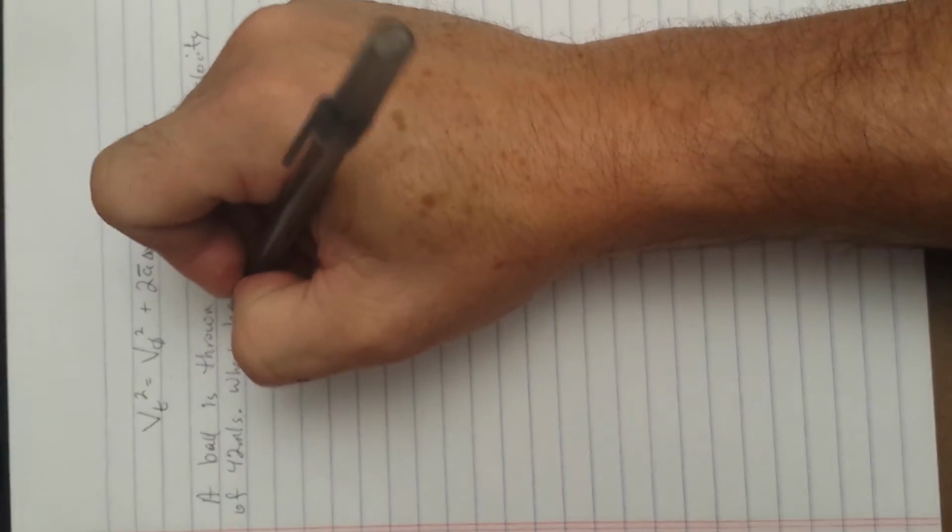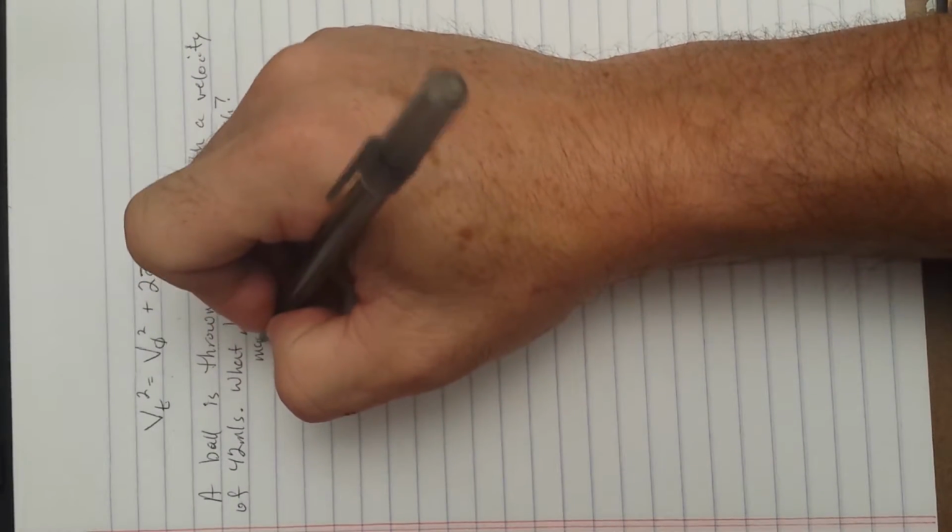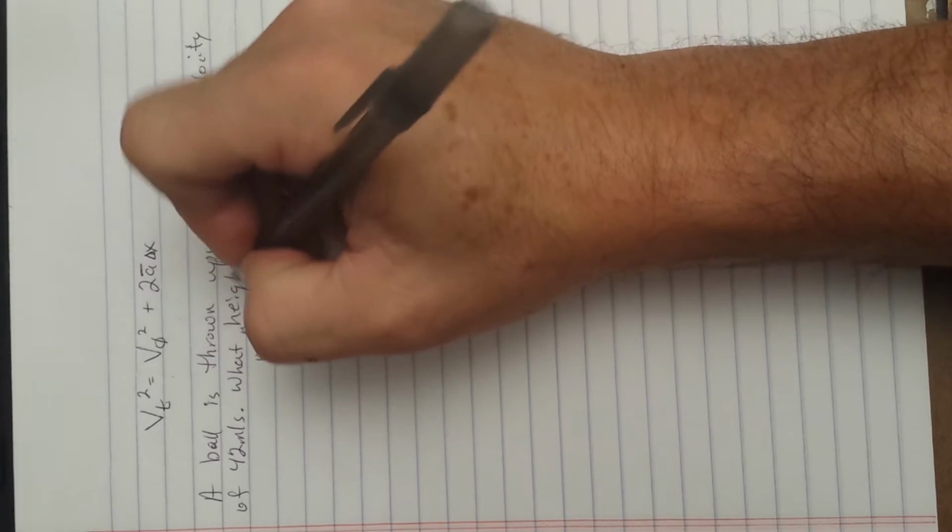What height does it reach? In fact, I should probably say maximum height. What is the maximum height it reaches before it turns around and comes back down again? So a ball is thrown upward with a velocity of 42 meters per second. What height does it reach? What's the maximum height that it reaches?